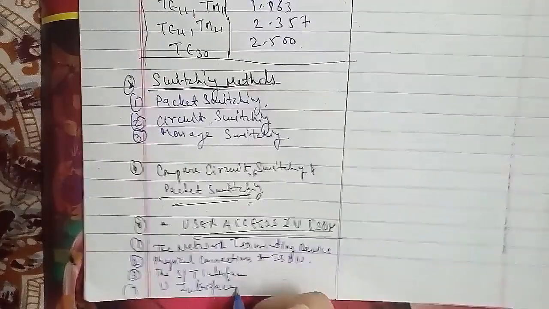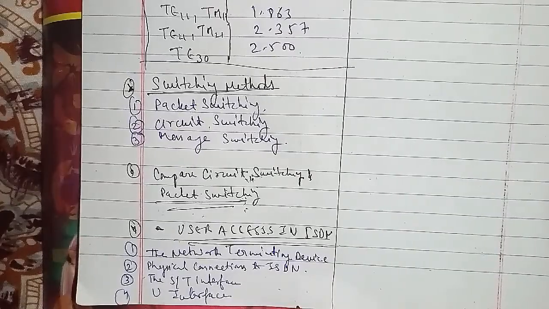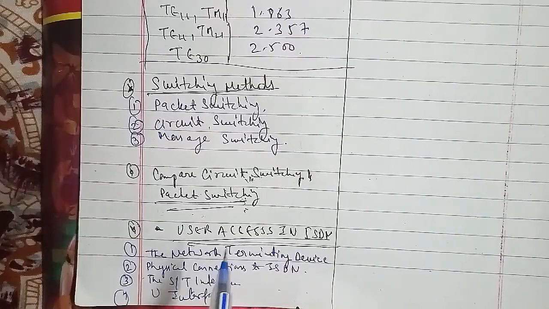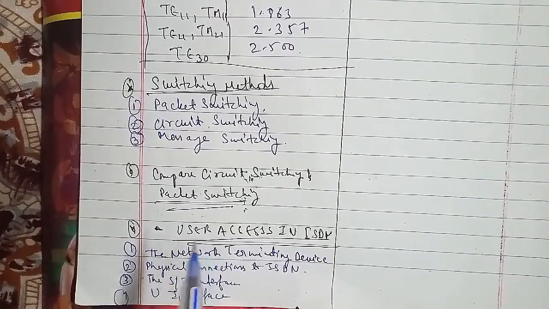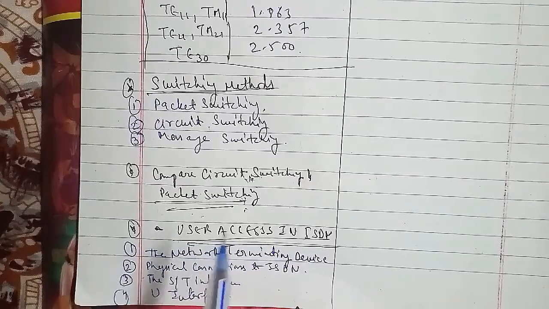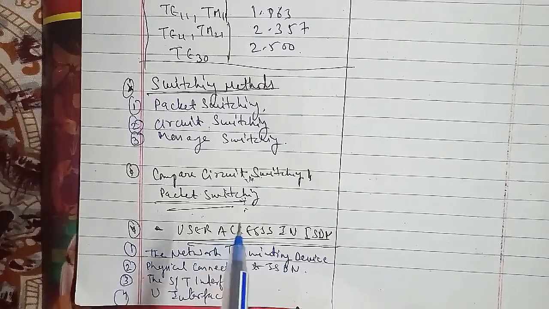So in the U interface here, the U interface has a single pair of wires with RJ11 connectors that connect to the network. U interfaces can drive a signal 18,000 feet here.